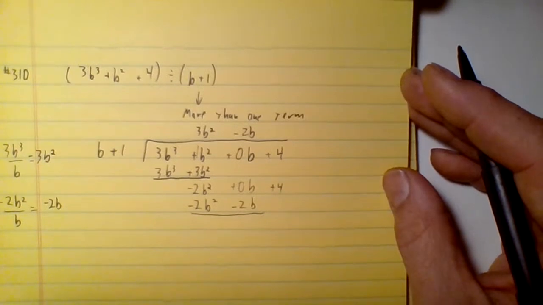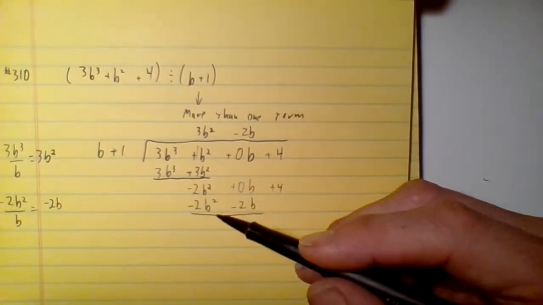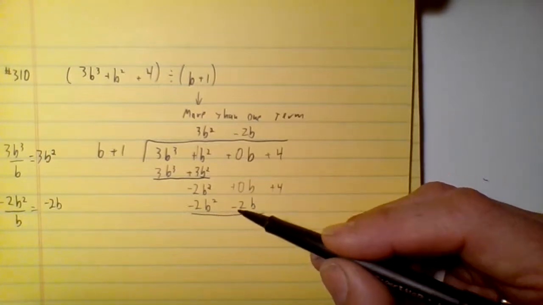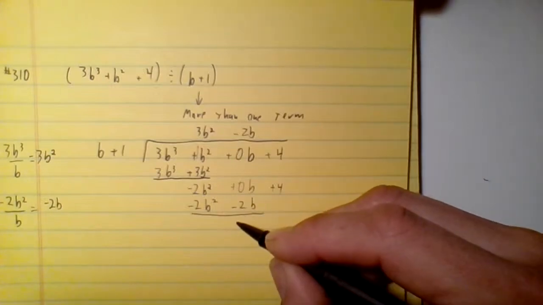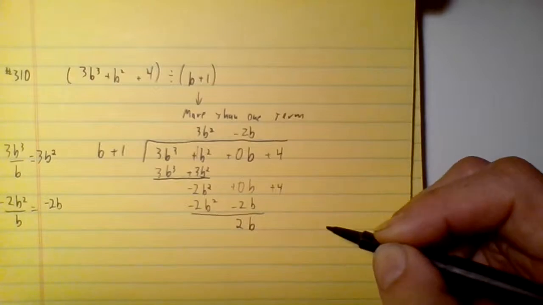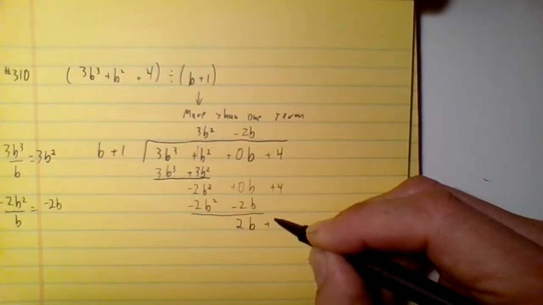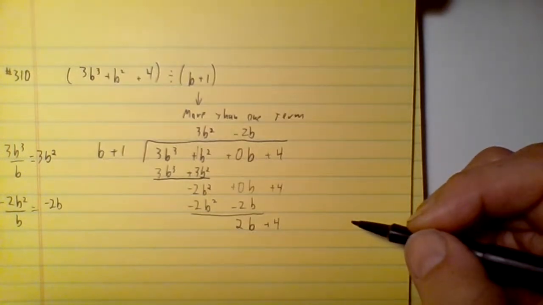But that's negative 2 minus negative 2, which is 0. So that part's taken care of. This is 0 minus negative 2, which is positive 2. Same as 0 plus positive 2. So be careful with the signs there. We got 2b and the plus 4 that I haven't dealt with yet. That's what we're down to now.